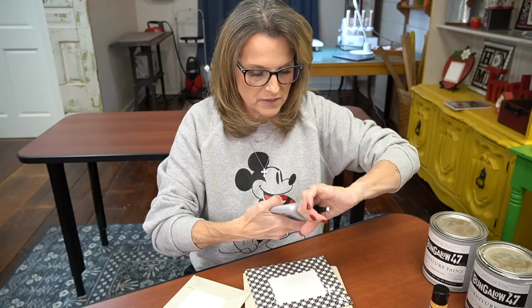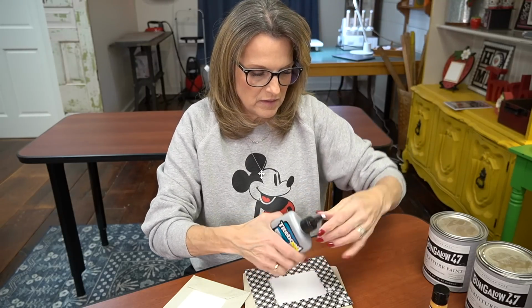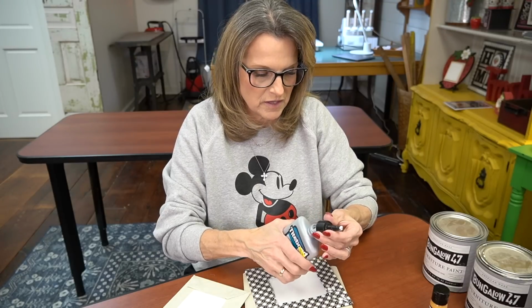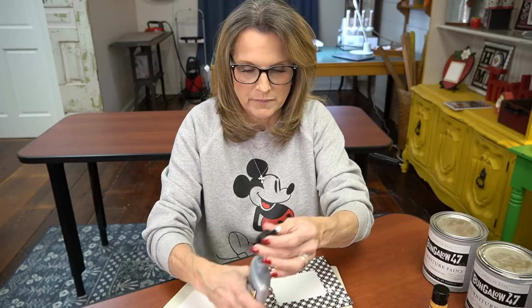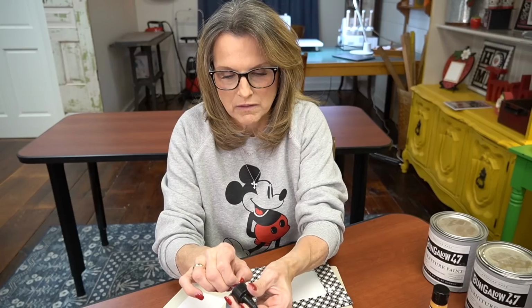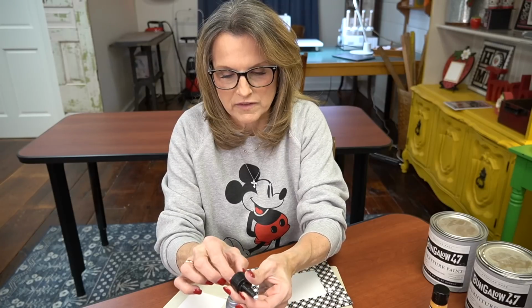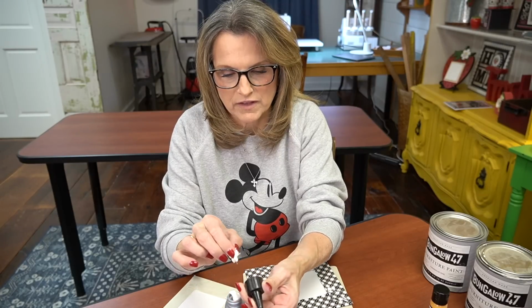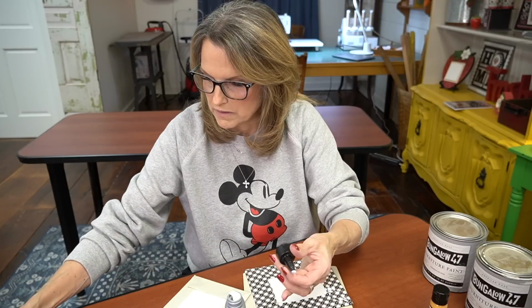Actually, we're just gonna take this top off because it must be clogged. Oh yeah, there we go. I see the problem. Let's just get that out of there. Oh my goodness. All right, we're gonna fix it. We're gonna fix it. No, we're not.